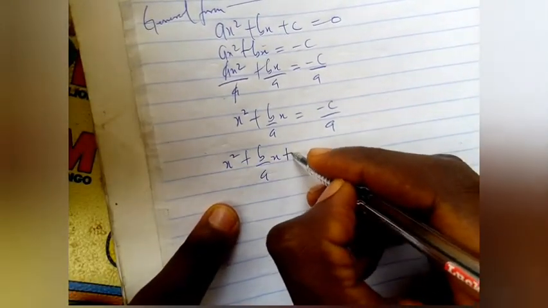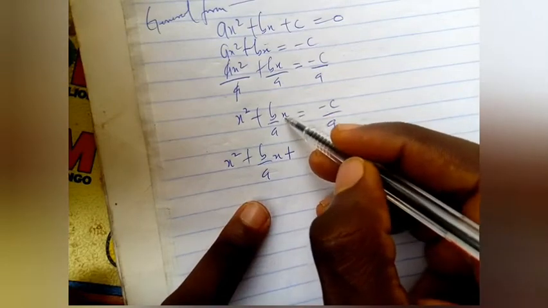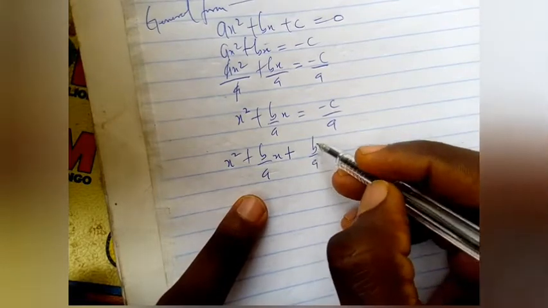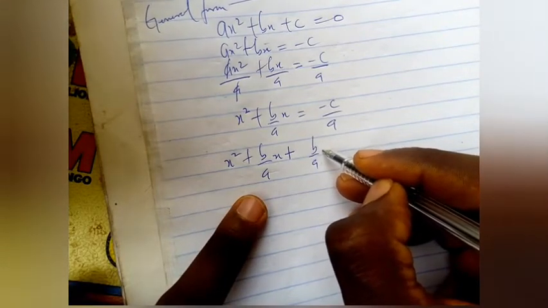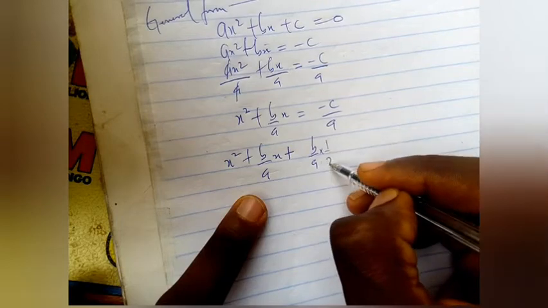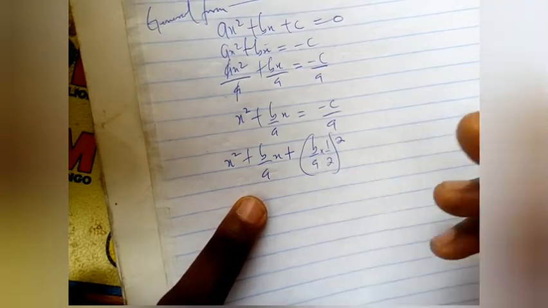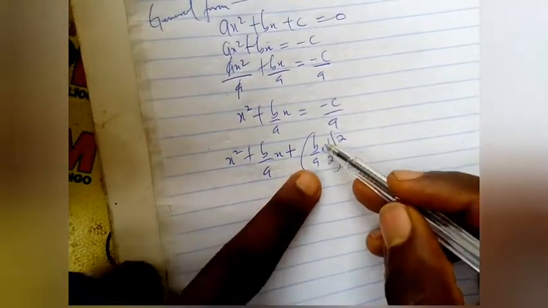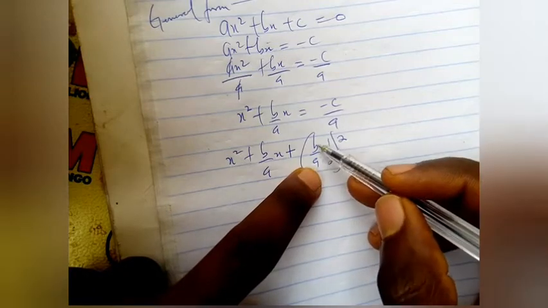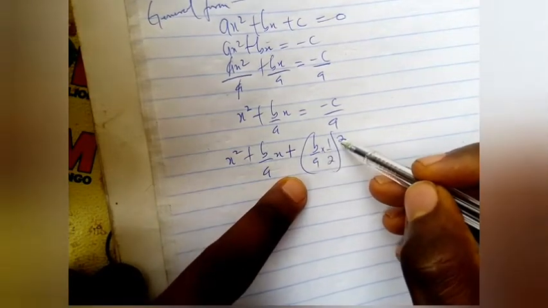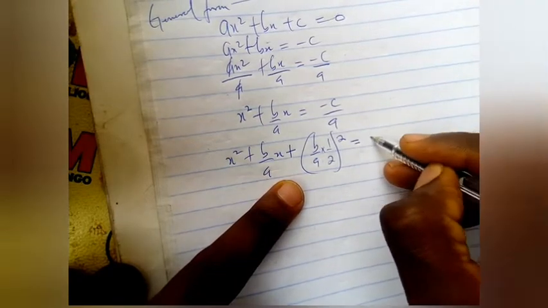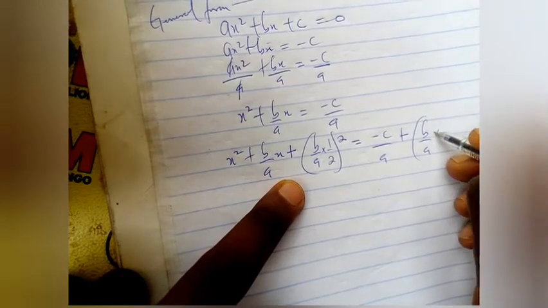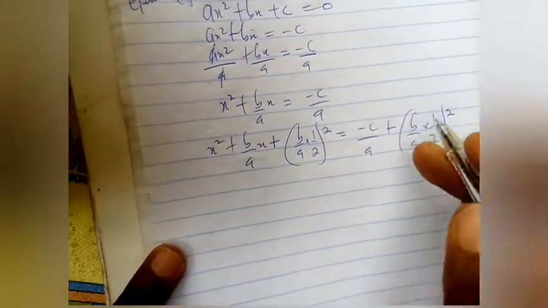Then we add it to the left hand side first. Now the coefficient of x is b over a, so we have b over a. Then half of it is when you multiply by half. You have times 1 over 2, then everything all squared. I hope you understand this. When you multiply by half or you divide by 2, it means the same thing. So this is half of the coefficient b over a, then you square everything. Then equals minus c over a plus this same expression here, which is b over a times 1 over 2 all squared. I hope you understand this.